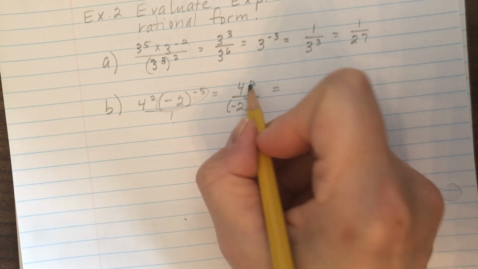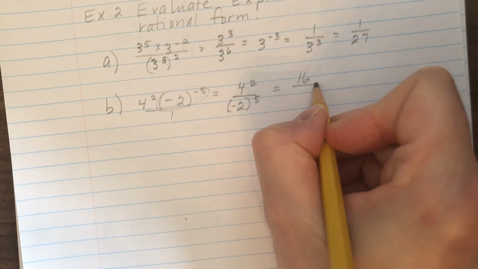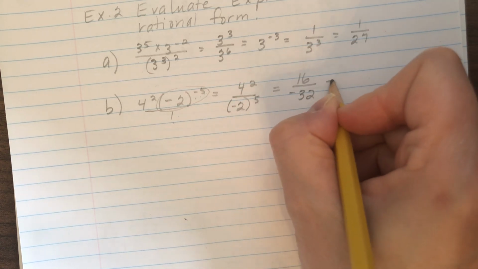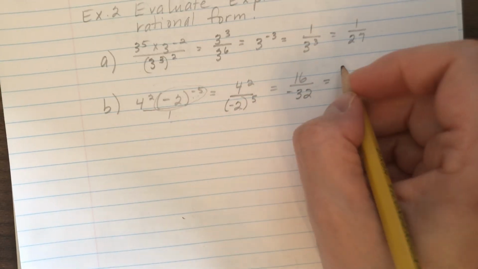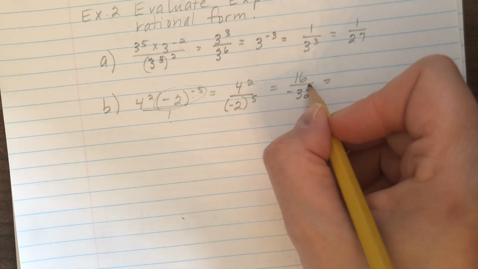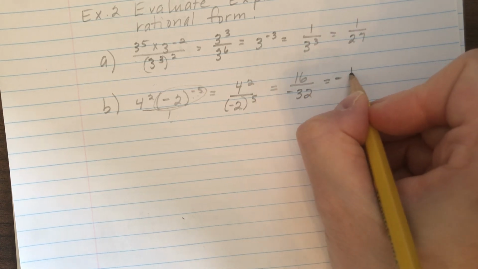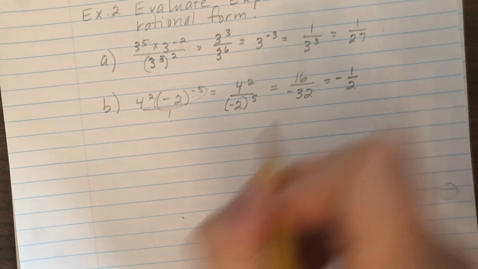And then you evaluate. 4 squared is 16, and -2 to the exponent of 5 is -32. And make sure any rational numbers that you get, you write in lowest terms. So dividing both numerator and denominator by 16, you get a final answer of -1/2.